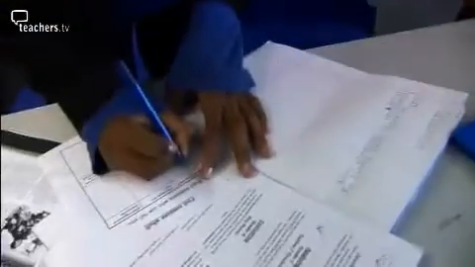This idea, I call it Find Someone Who, and it involves the pupils walking around the classroom asking other pupils the answers to questions on the sheet, and they record what the pupils say and who's told them.